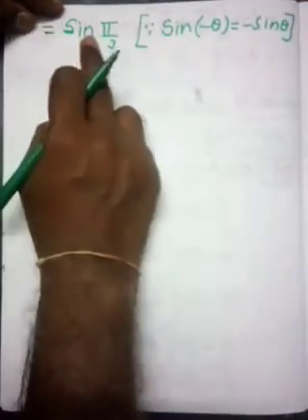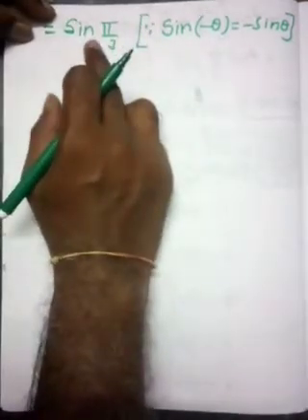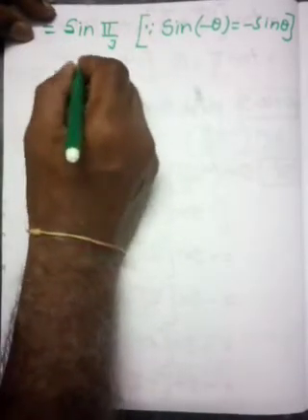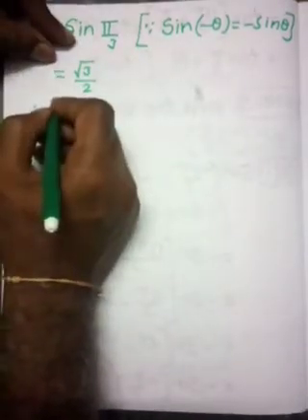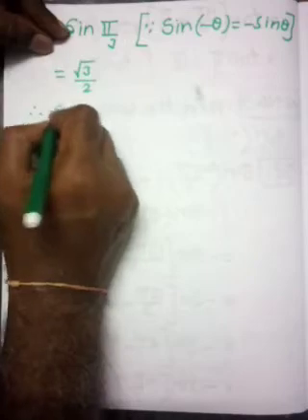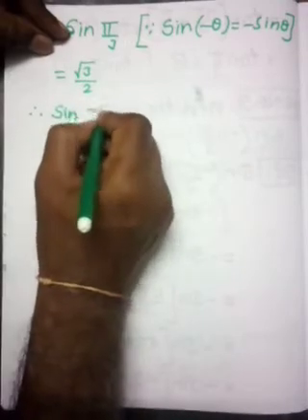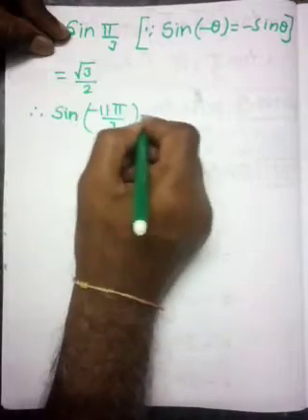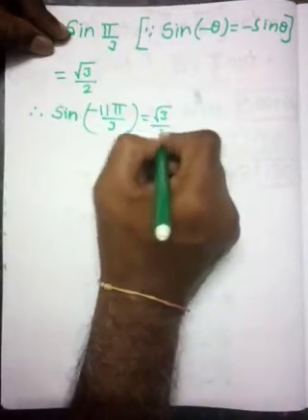Again we use the same formula. Understood this step, my children? Right. What is the value of sine pi by 3? Yes, root 3 by 2. Therefore sine of minus 11 pi by 3 is equal to root 3 by 2. Understood, my children? Right.